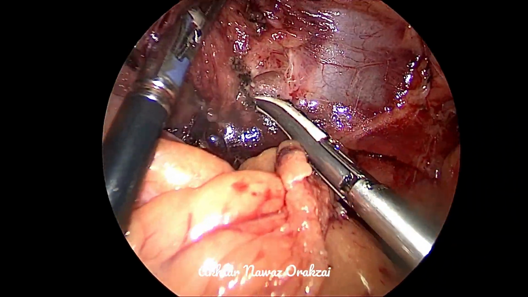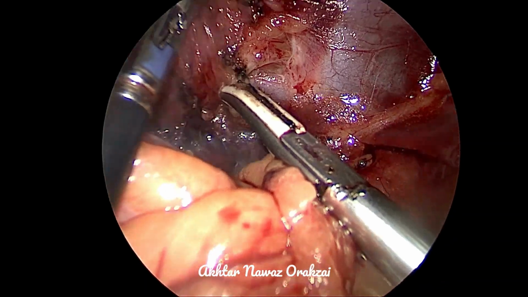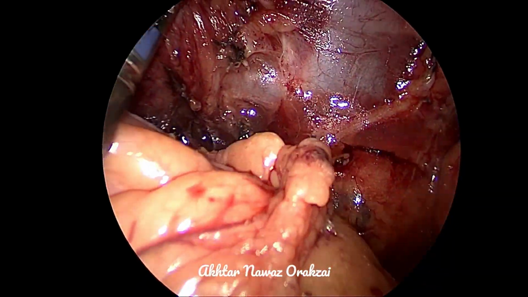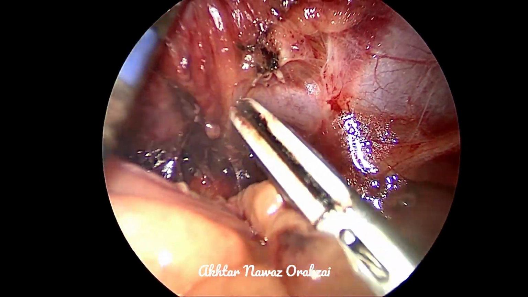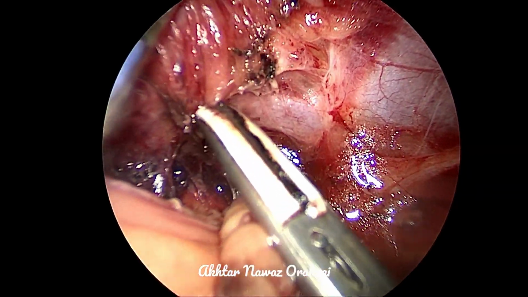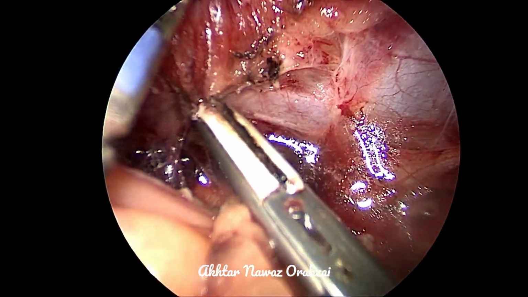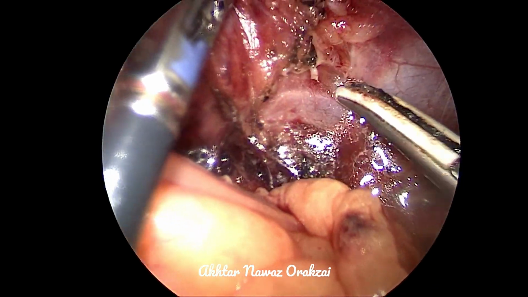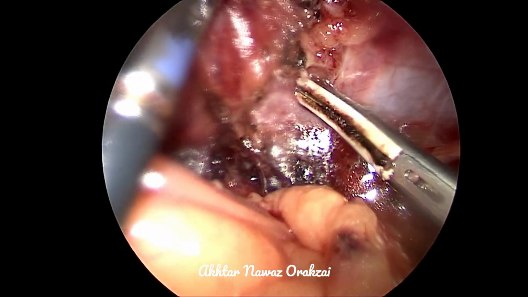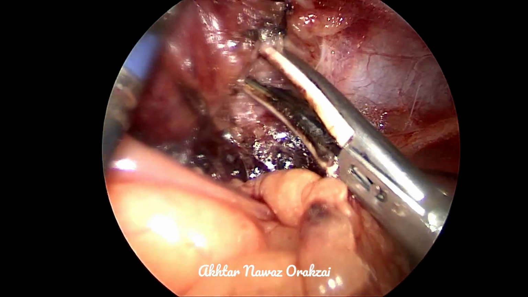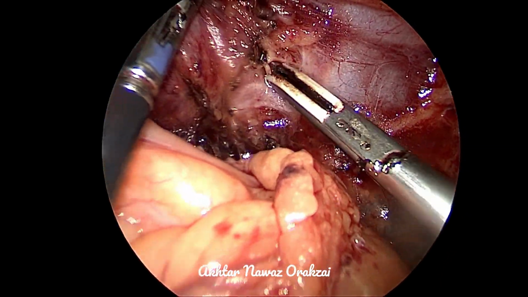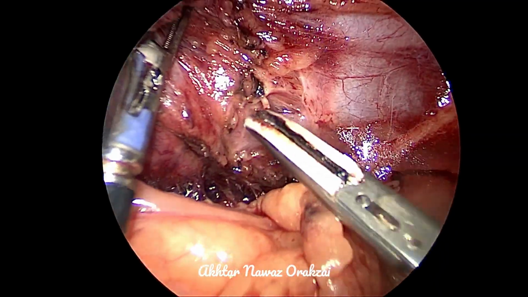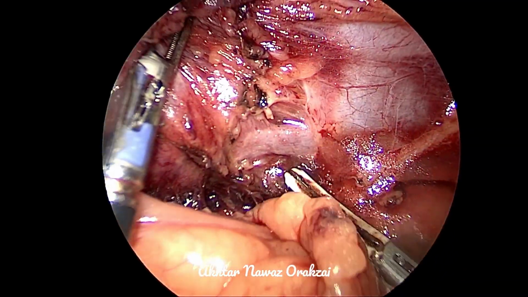Here you can see the adrenal vein is visible now, and we are trying to dissect it enough so that one clip can be applied. And once the clip is applied, in almost 6 to 8 seconds, the patient usually becomes hypotensive, because of the loss of the tone in the vessels, especially in the vein in the intravascular compartment.